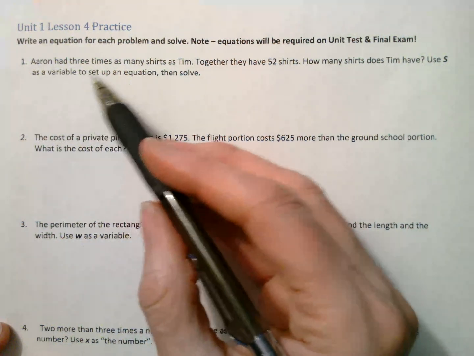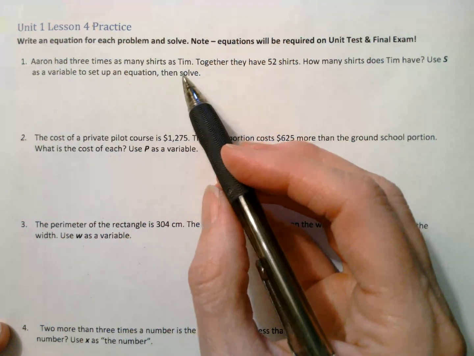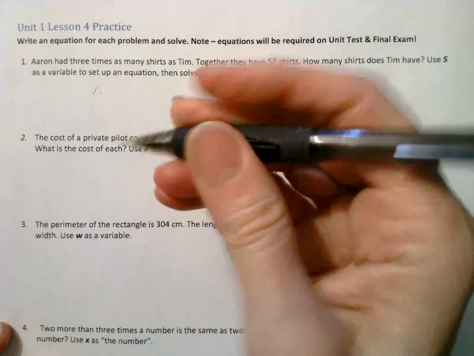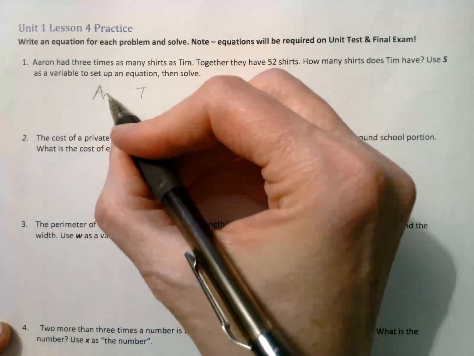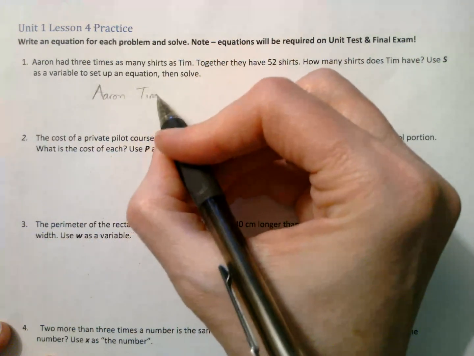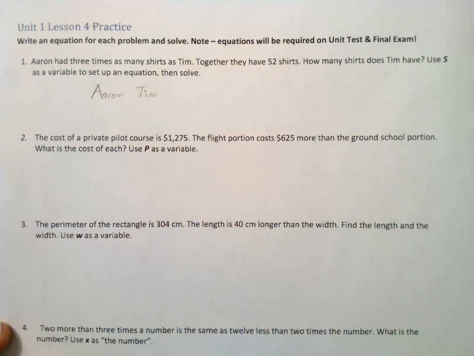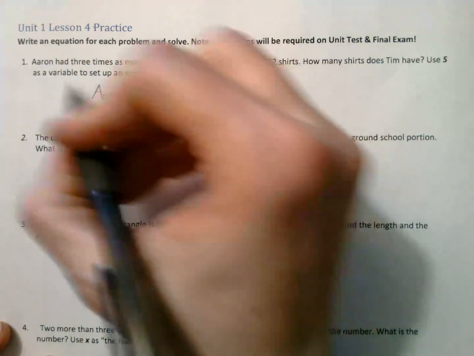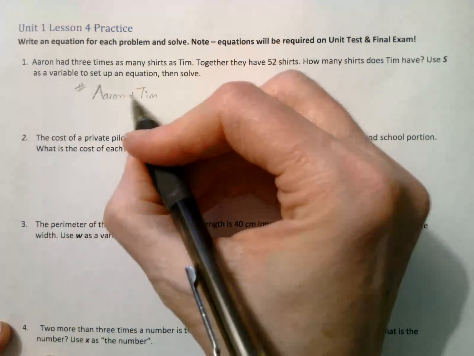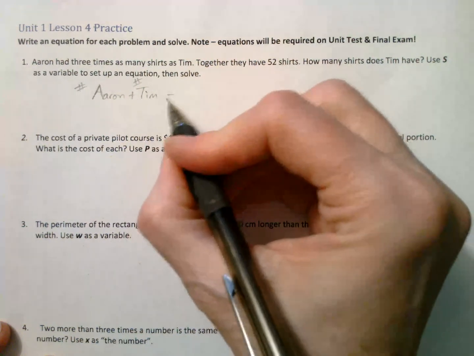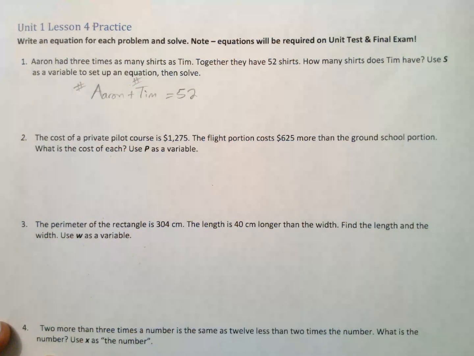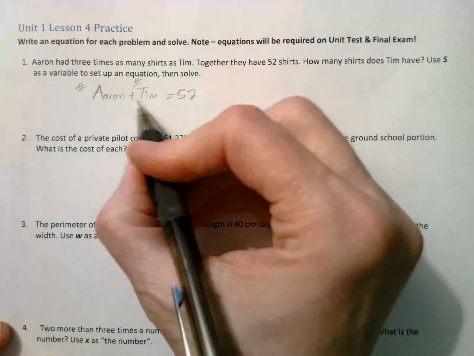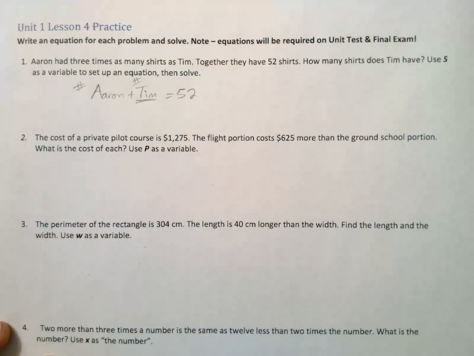All right, number 1, Aaron had 3 times as many shirts as Tim. Okay, we have Aaron. When I get stuck, I just kind of start writing things out. I have Aaron and I have Tim. Together, they have 52 shirts. So the number of shirts Aaron has plus the number of shirts Tim has is going to equal 52. How many shirts does Tim have? So they really want to know how many Tim has. Use S as a variable when you set up the equation.